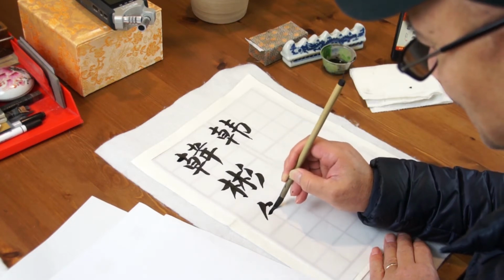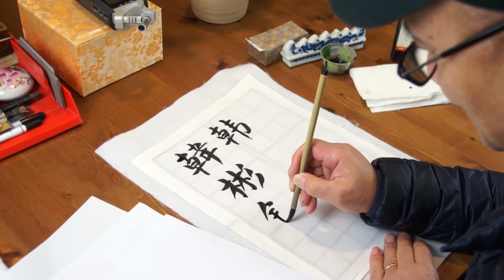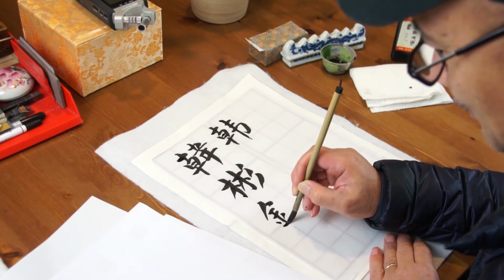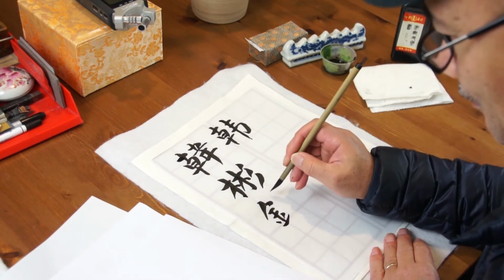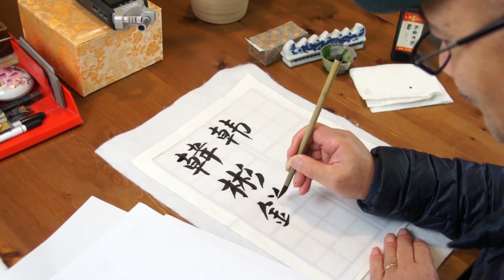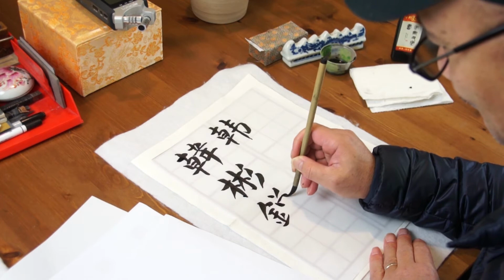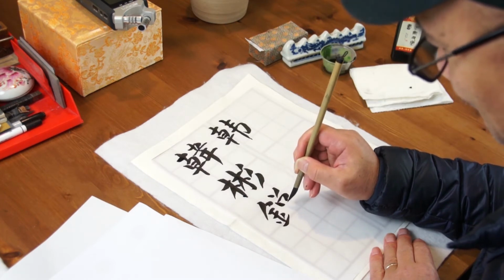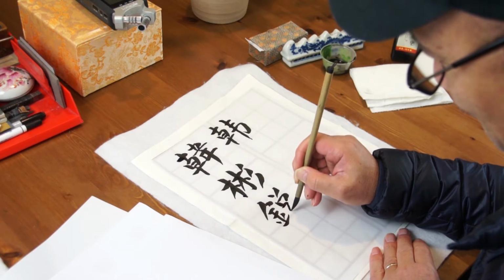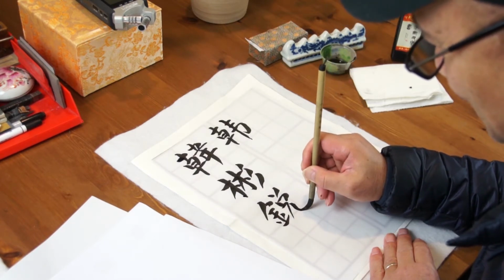And Rui. This is the metal radical. Try to make it sharp.